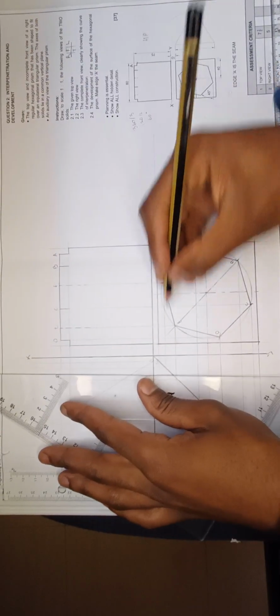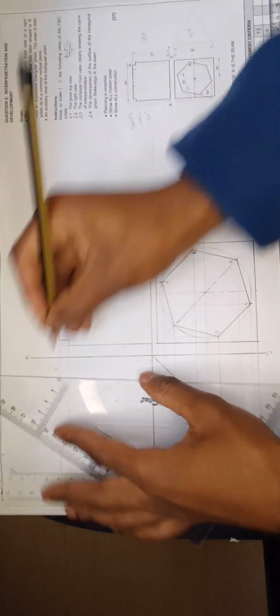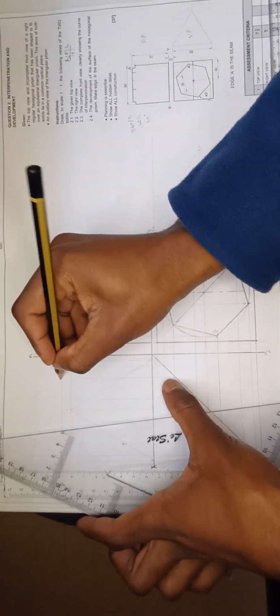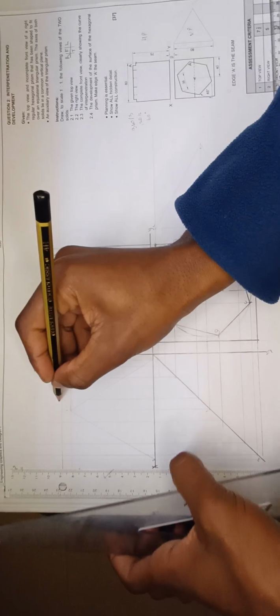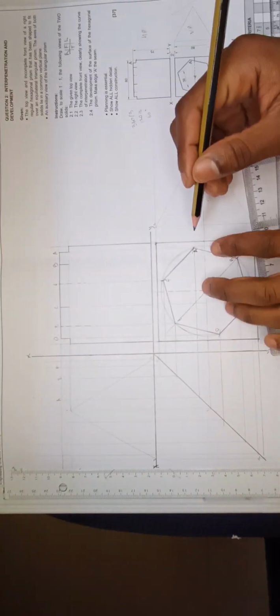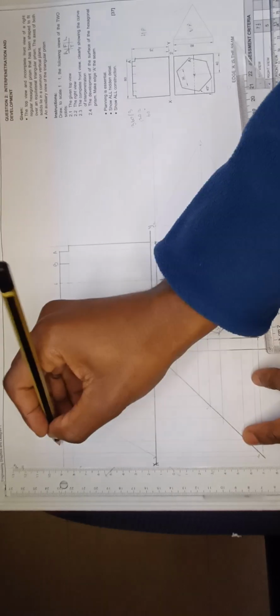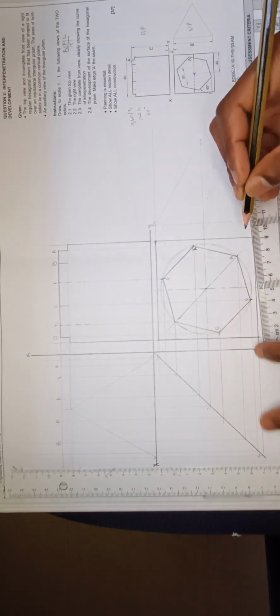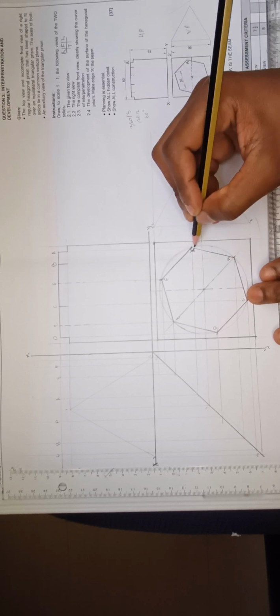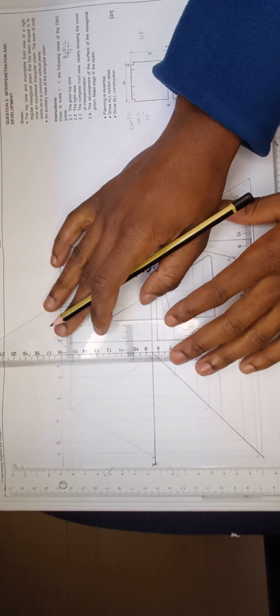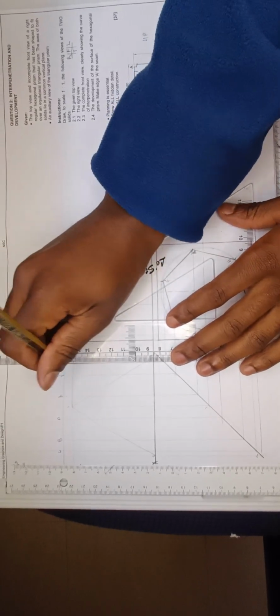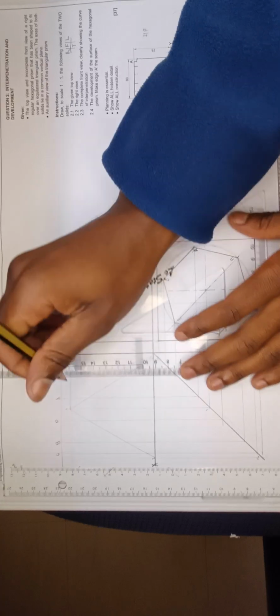Meaning F on this side will be here, then this one is E, then A, we have D here, then B, and the last one is C. So C, B, A, F will be solid lines, so you can confidently use your solid lines.